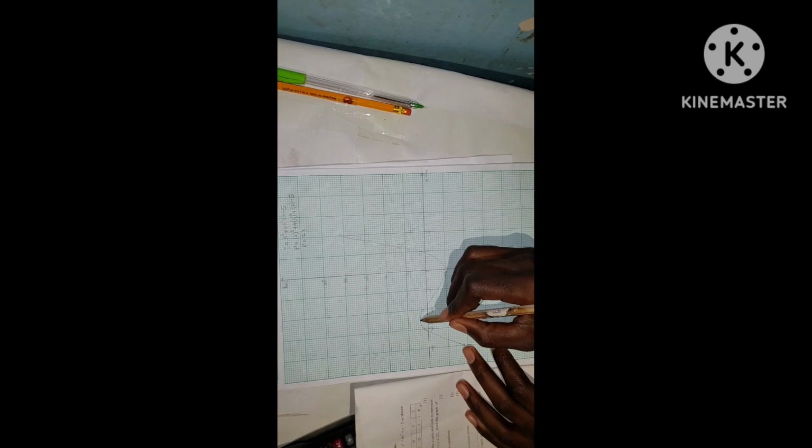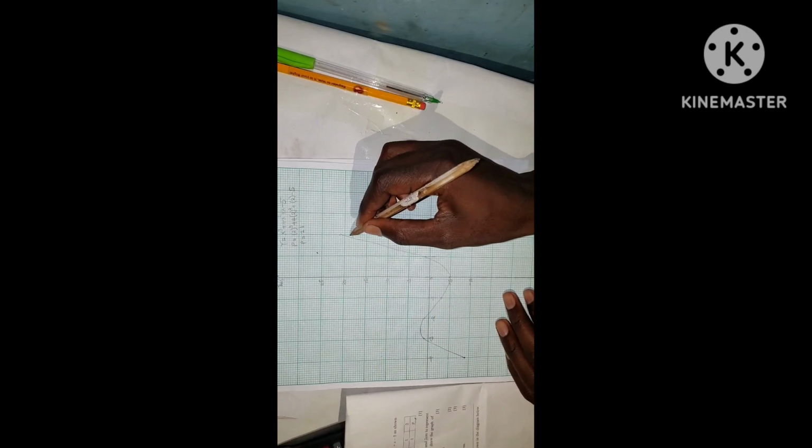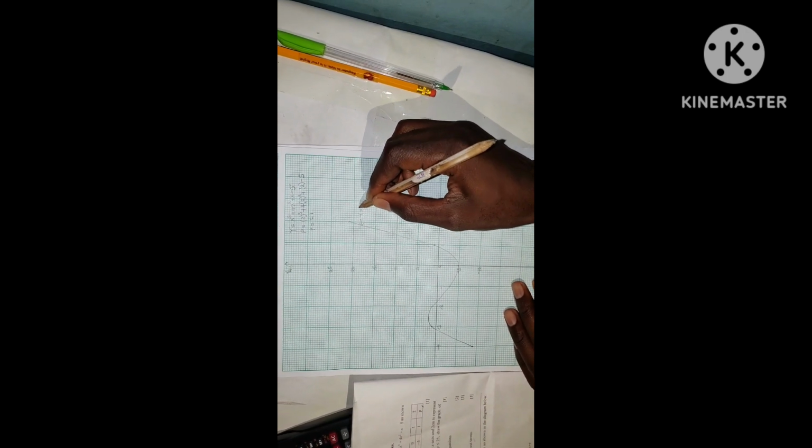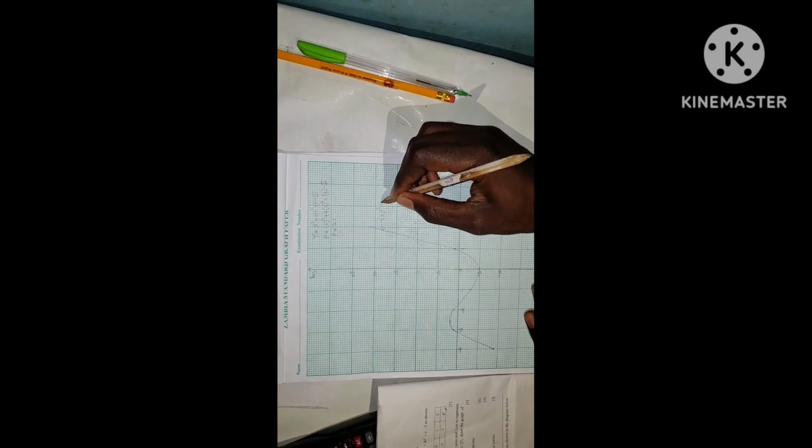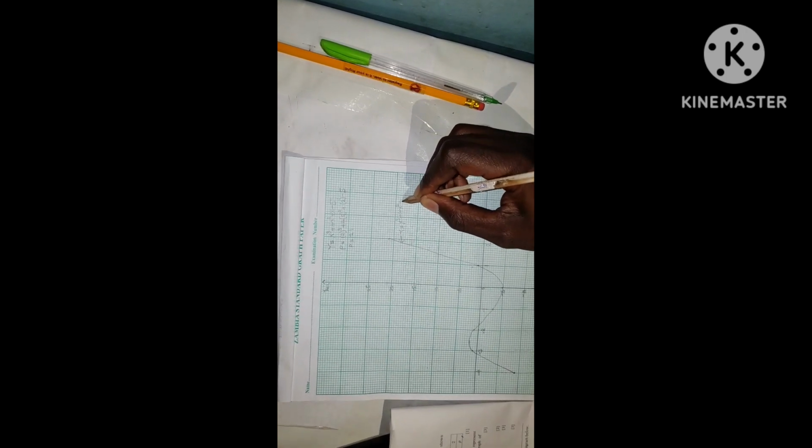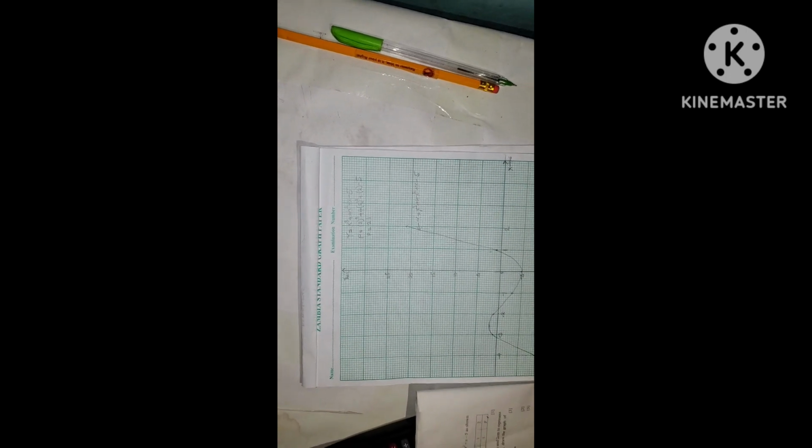Okay, so we have plotted our graph there. We name our graph very well, which is y is equals to x power 3 plus 4x squared plus x minus 5. Okay, wow, the graph has come out.